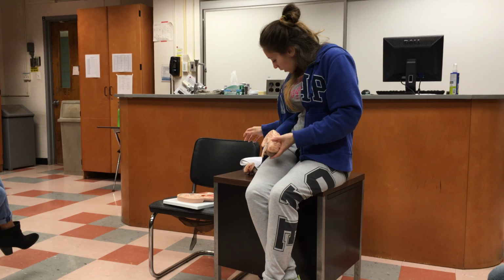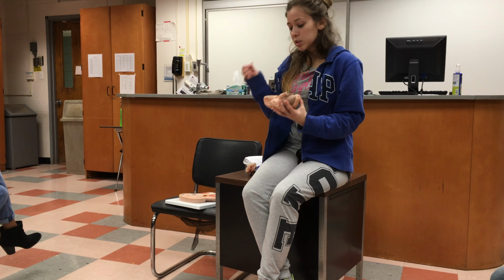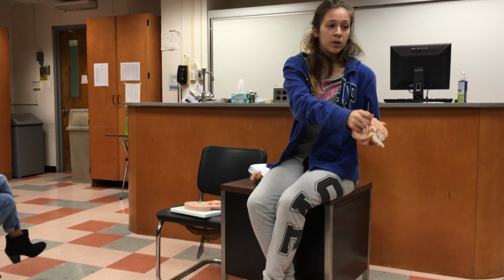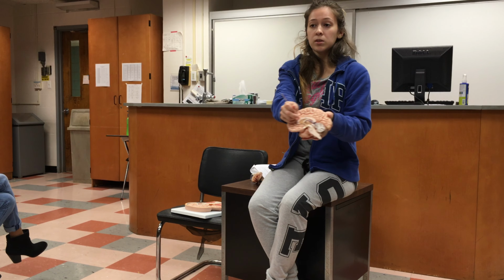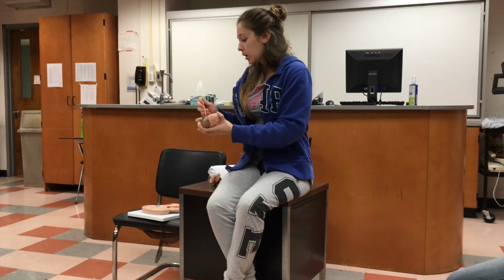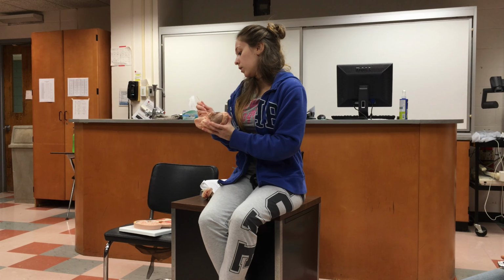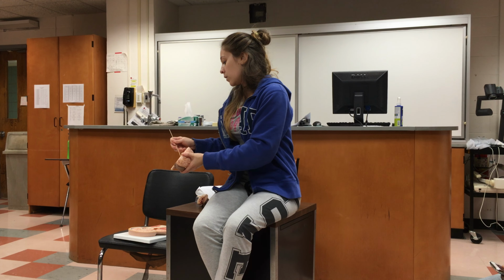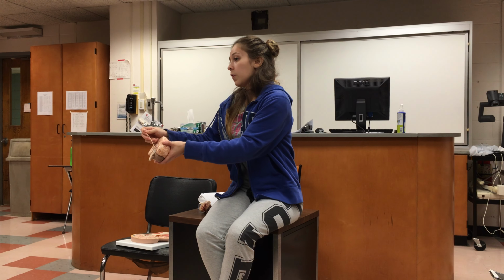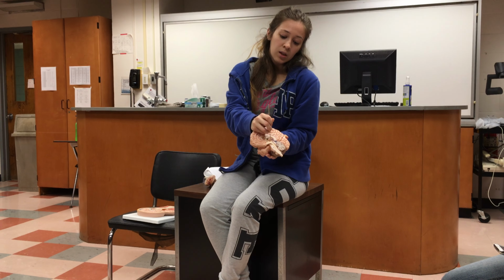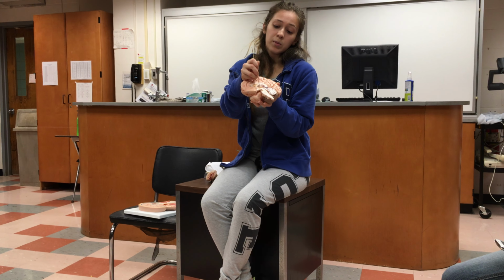And then we have the thalamus. So this was the hypothalamus, right? Right above it, there's a circle right here, that's the thalamus. The circle that's right above the hypothalamus is called the thalamus. So hypothalamus, thalamus.